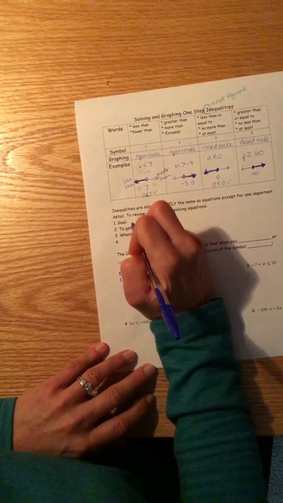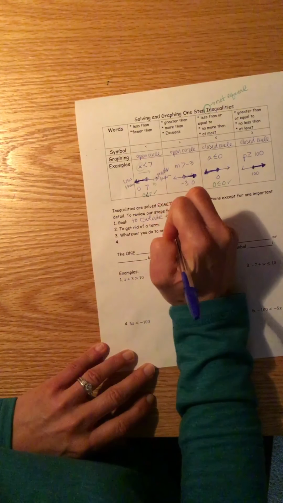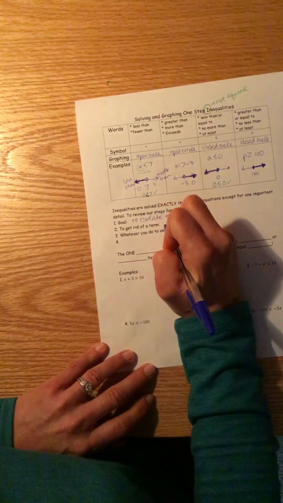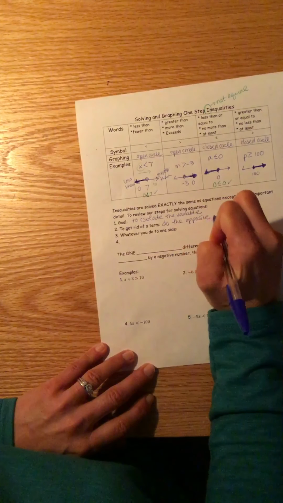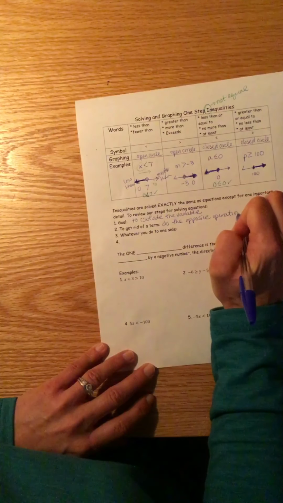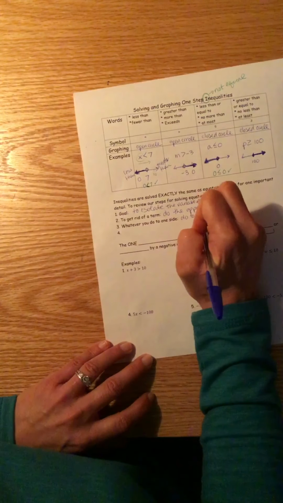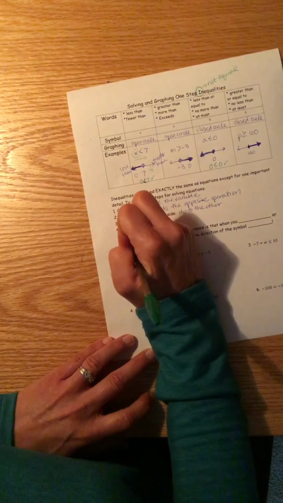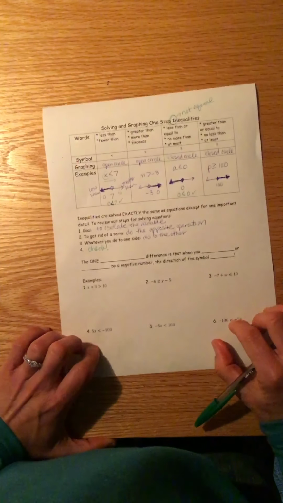Your goal, I know you're saying this with me at home, is to isolate the variable, or to get the variable by itself. To get rid of a term, do the opposite operation. Whatever you do to one side, do to the other. And we like equations and inequalities because we can check our work at the end and know that we're 100% right every time. All right, so what is the one difference?